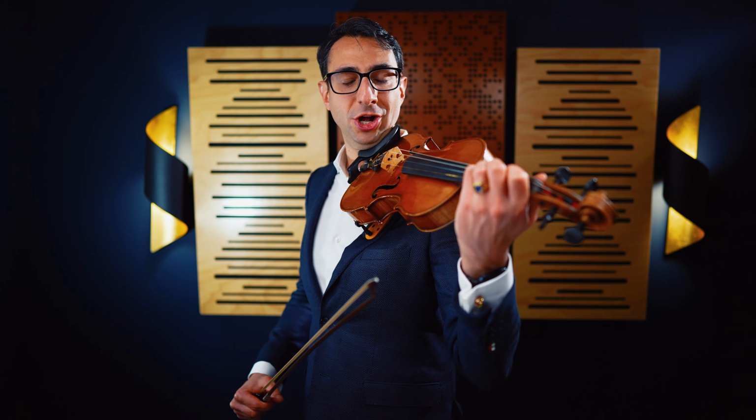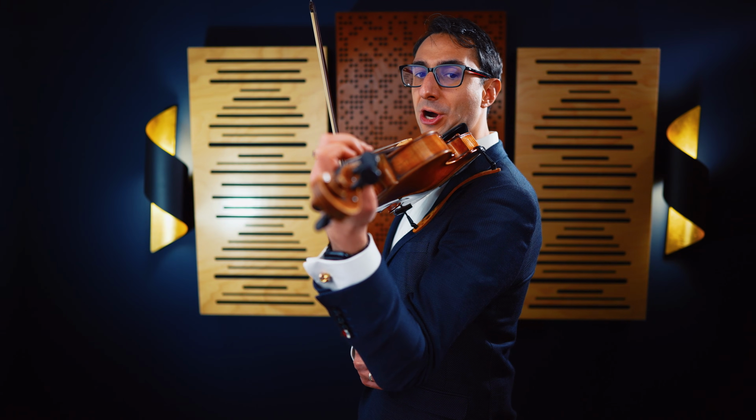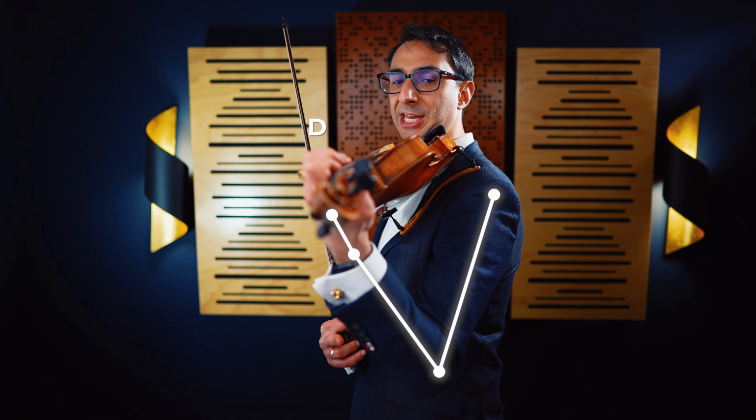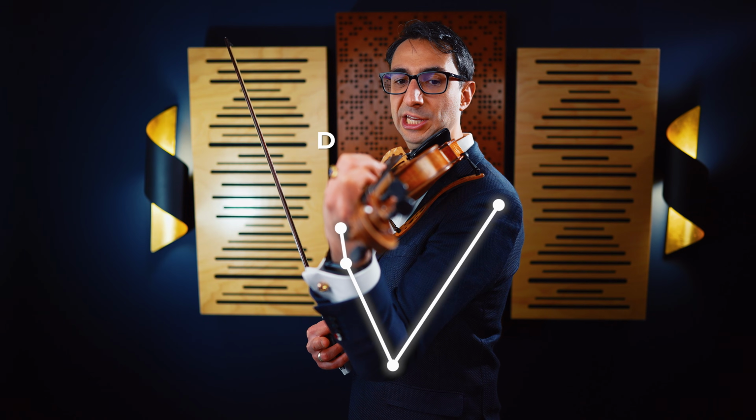Second thing, you want to keep the same posture on each string. And that means that for each string you will move your elbow to adjust it per string. G string, D string, A string, E string. And then again, A string, D string, G string.